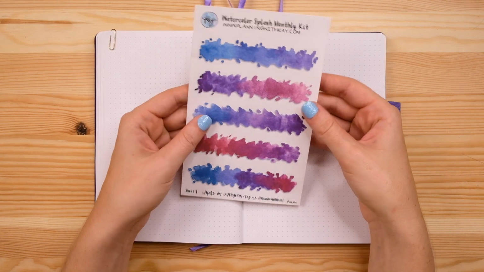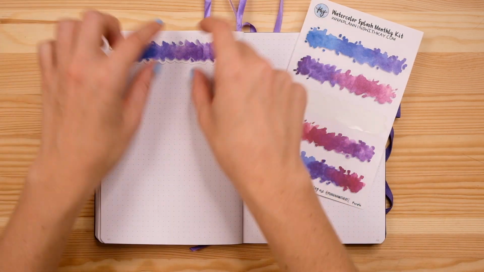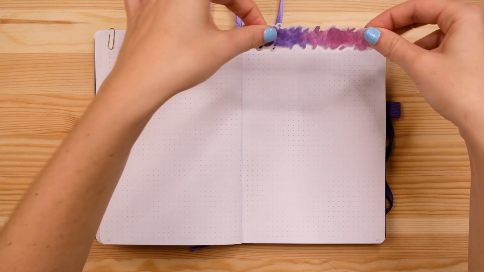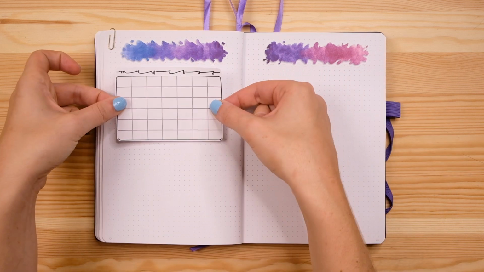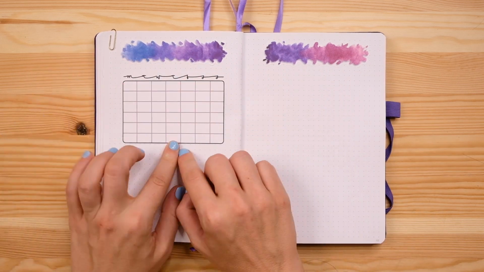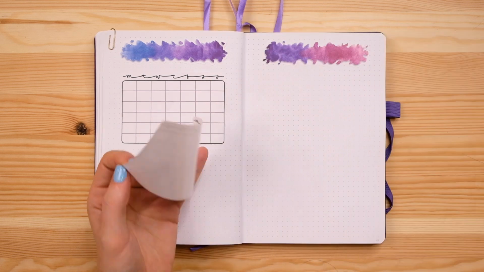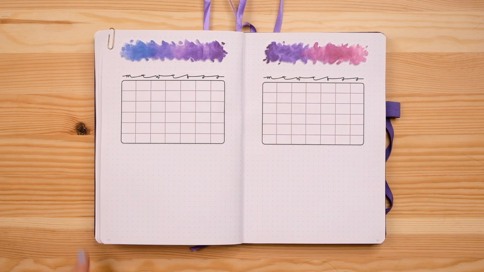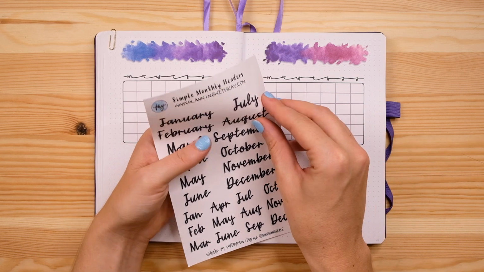I feel like these next 2 styles are ideal for anybody who really wants a good amount of space to plan for the future months, maybe even just beyond events and tasks, but also like brainstorming, keeping notes. I personally have really been gravitating towards having more space in my future logs, so I love the idea of this half-page calendar style. So as you can see, I use my half-page calendar stickers.